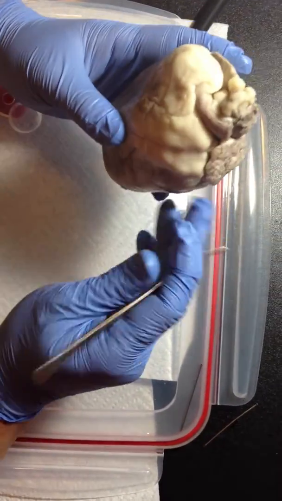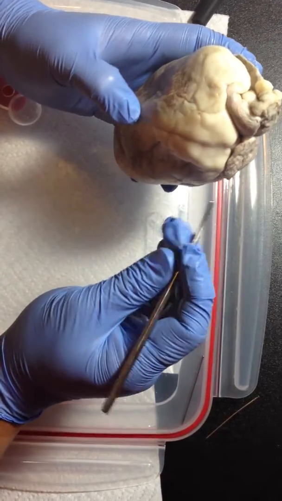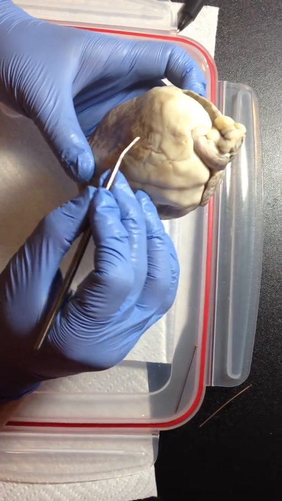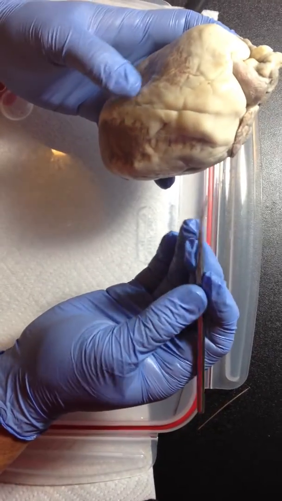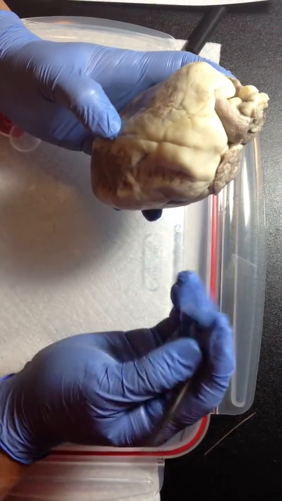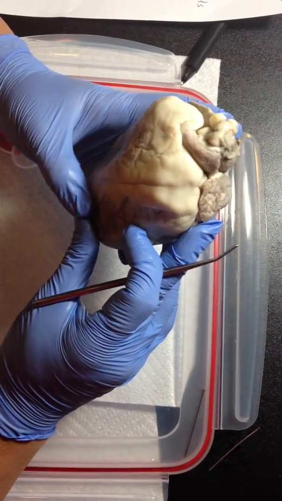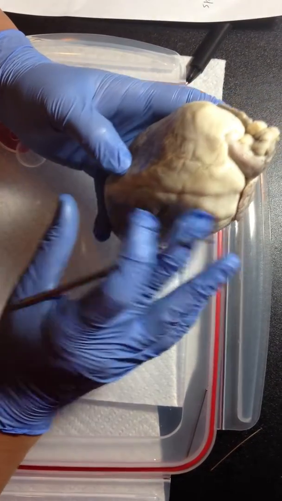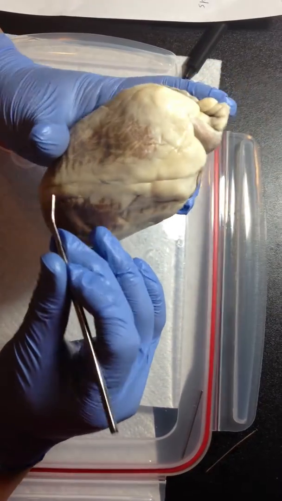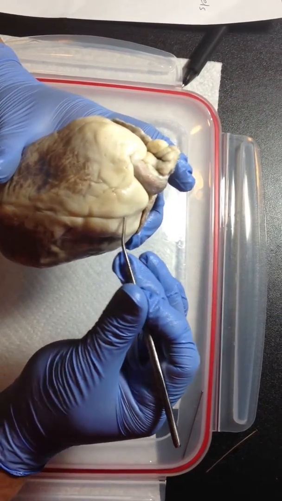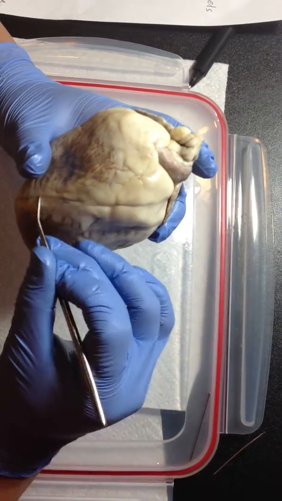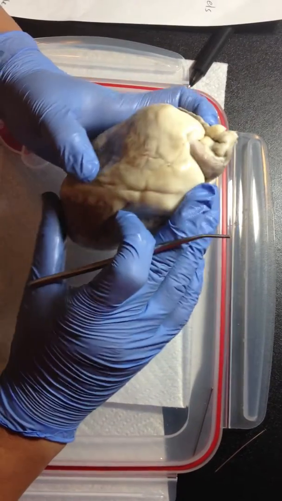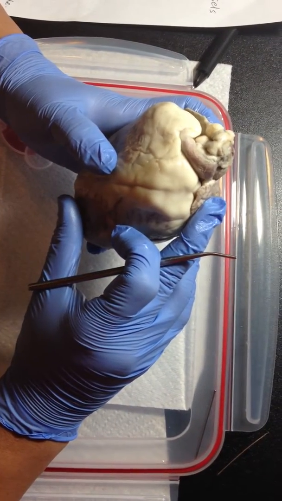Now we're going to try to locate the right and left ventricle. You have the right ventricle in this area here, and then you have the left ventricle in this area here. Then we're going to locate the interventricular sulcus, which is basically a groove that runs diagonally across the heart's surface. And what major blood vessels are found in the sulcus?